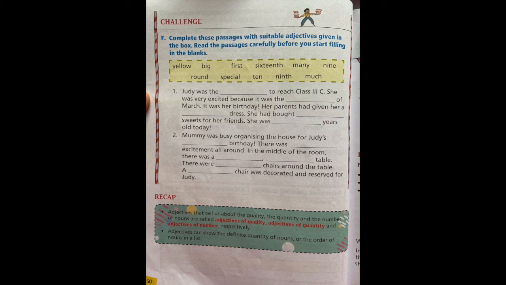Mummy was busy organizing the house for Judy's dash birthday. So she was 9 years old that day, means which birthday will it be? Ninth birthday. Write down NINTH, ninth. There was dash excitement all around. There was much excitement all around.